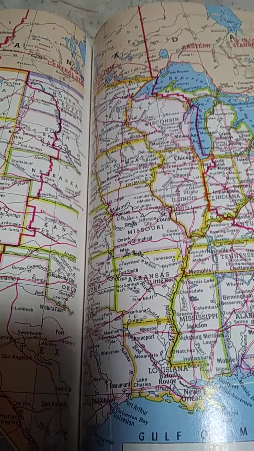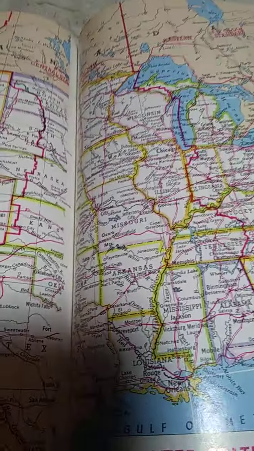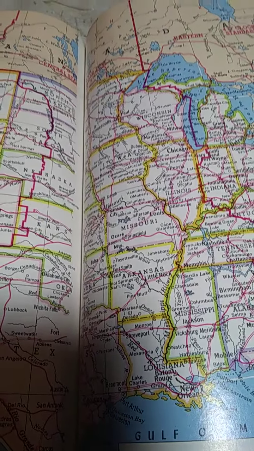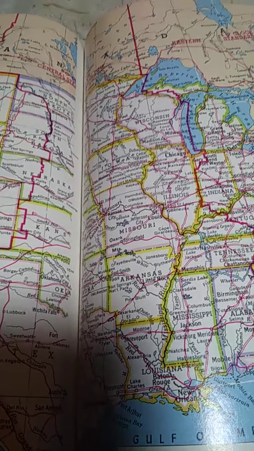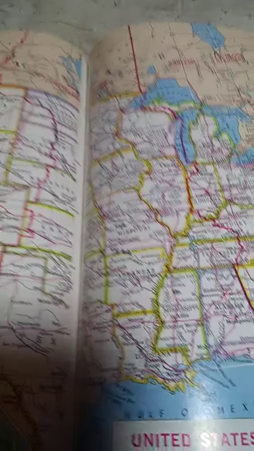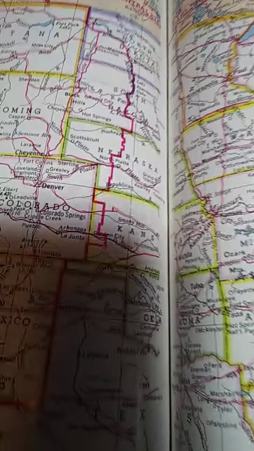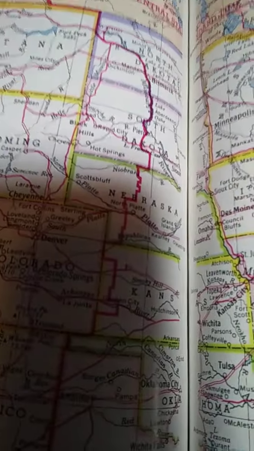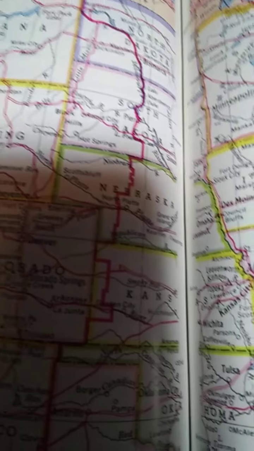I want to go back and get another map, so I have to dig through my encyclopedia set and get the map of the United States. I was going to talk about the river channels like I did before, but that one was in black and white. But here's the river channels. You may be able to see a little bit better. I wish I had a larger one.